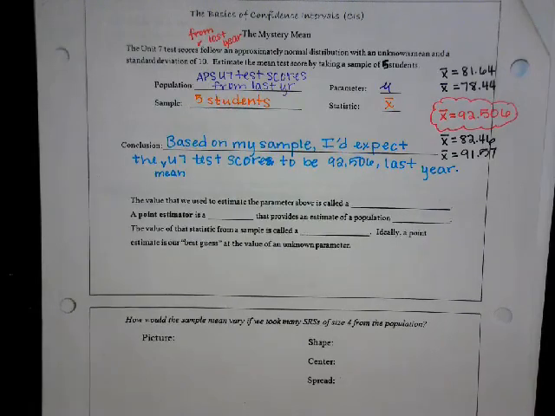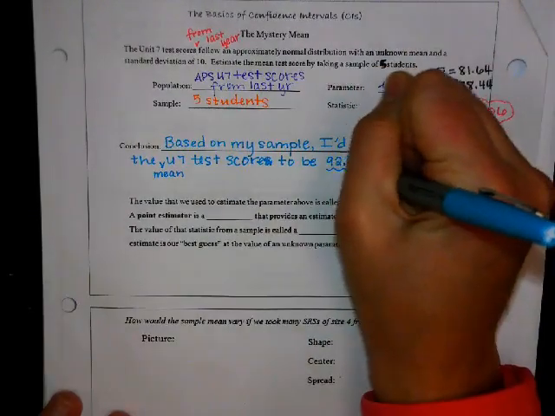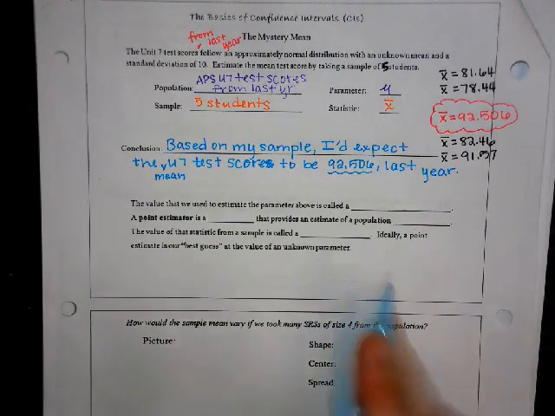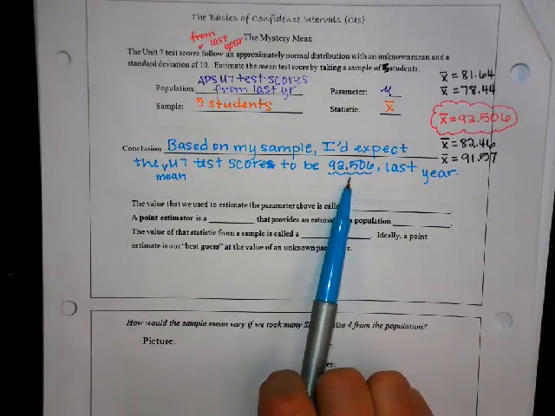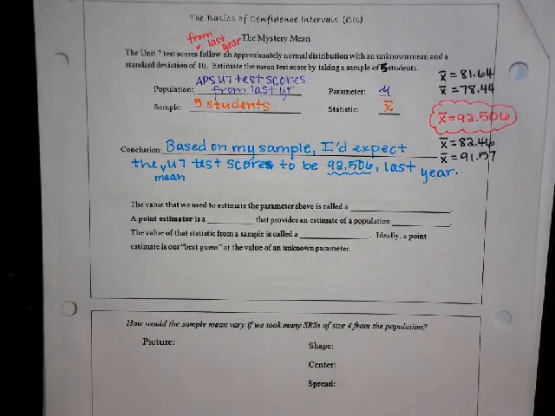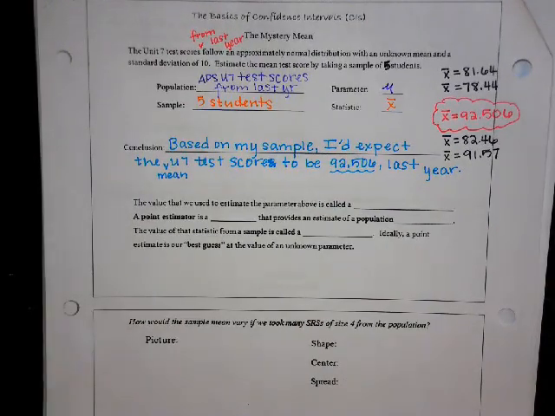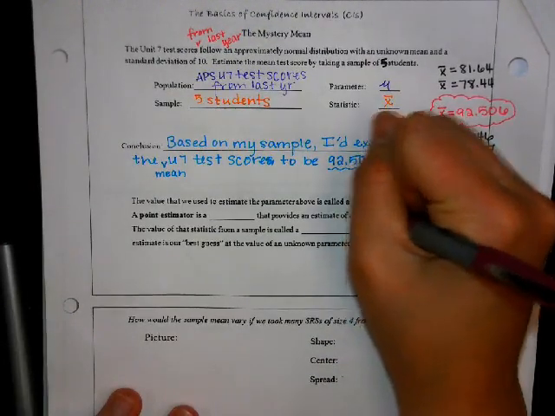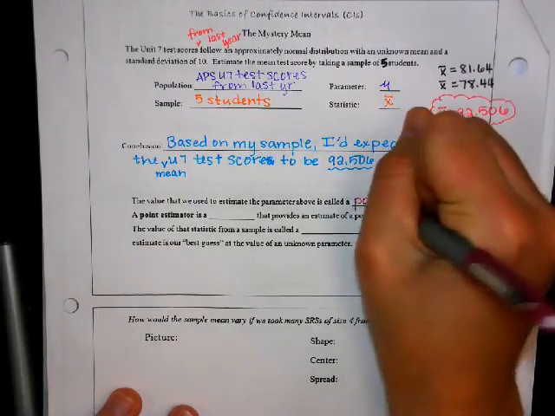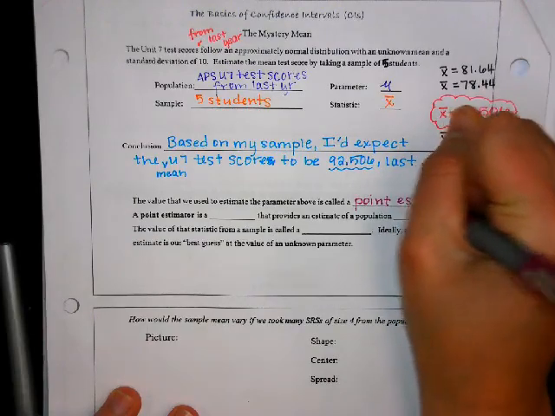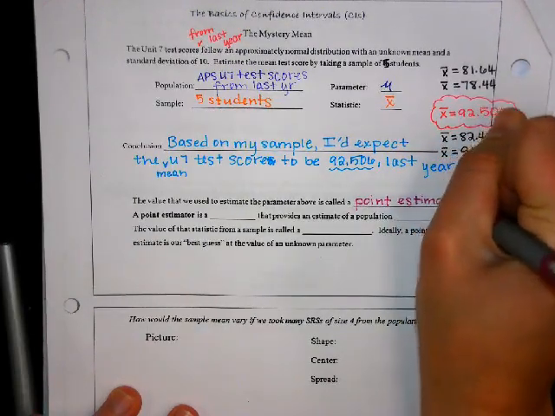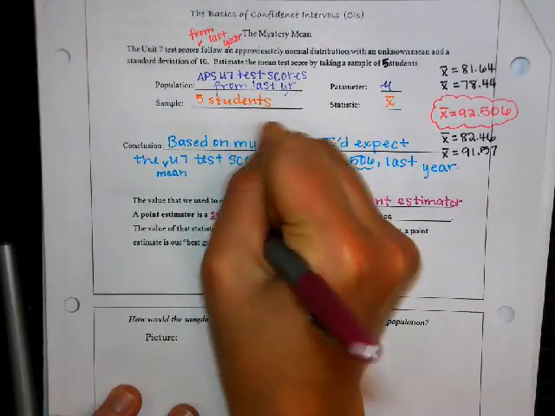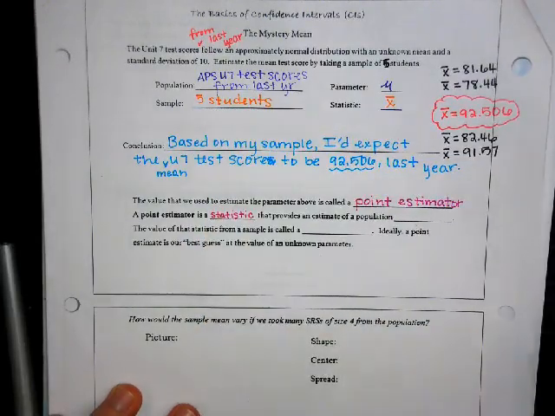So, like I said, first of all, I did really badly with my wording, so hopefully you worded it better. But for the most part, the only thing that should be different is your X bar versus my X bar. So that X bar that we use to estimate the parameter is called a point estimator in this chapter. And a point estimator is a statistic that provides an estimate of a population parameter.